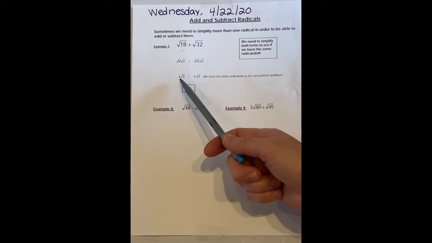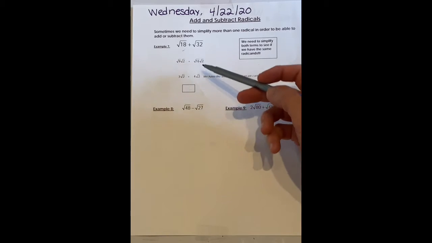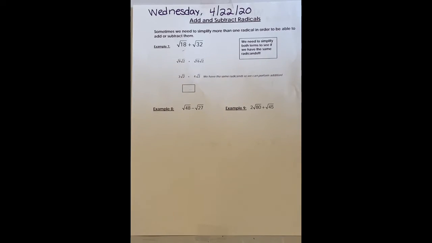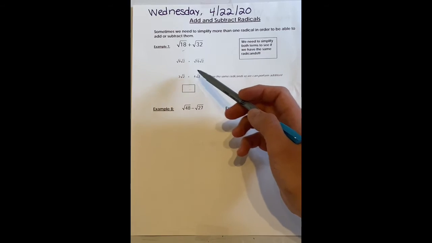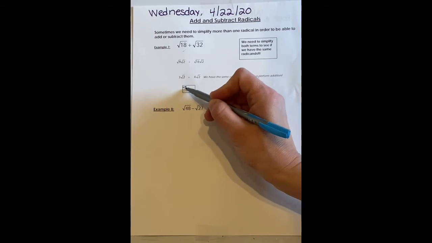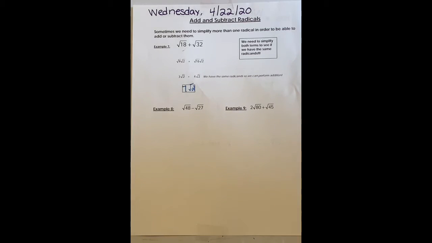I take the square root of my perfect square, which would be 3 radical 2, bring down my plus sign. I take the square root of my 16, which is 4, bring down my radical 2, and now I can add these together because my radicals are the same. So 3 radical 2 plus 4 radical 2 would be 7 radical 2, because 3 plus 4 is 7.